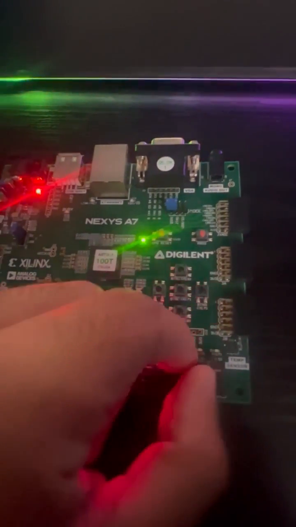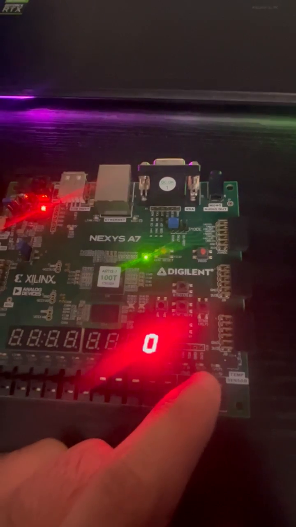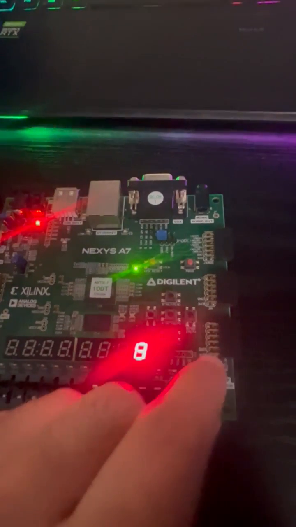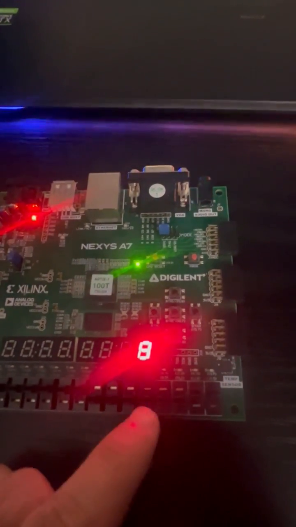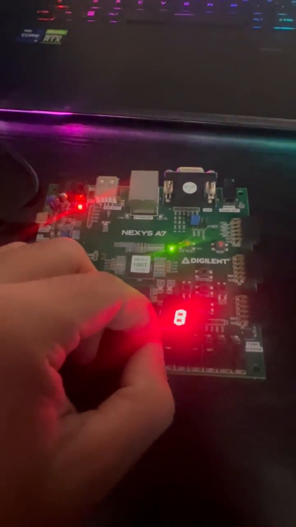So right now I have the select on high, meaning that it'll count only from 0 to 9, so BCD, and then enable is off. So now if we enable it, you can't see anything because the clock is moving too fast. So what I'm going to do is see which switch it was, switch 6 and 5.